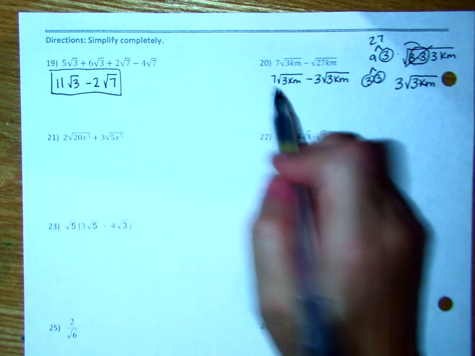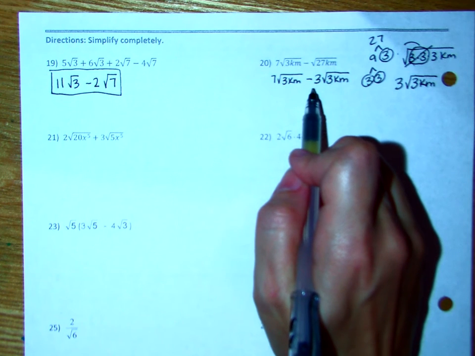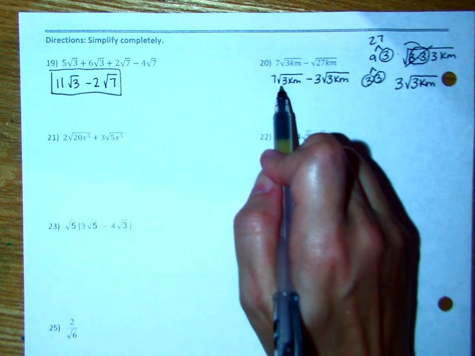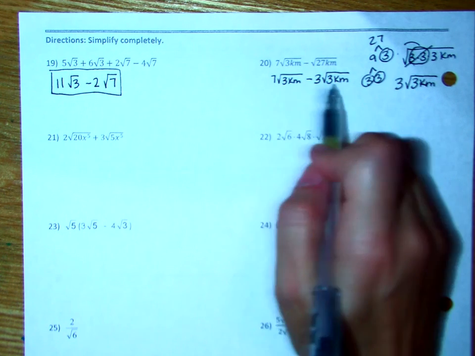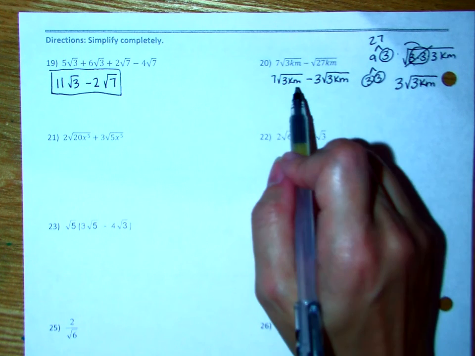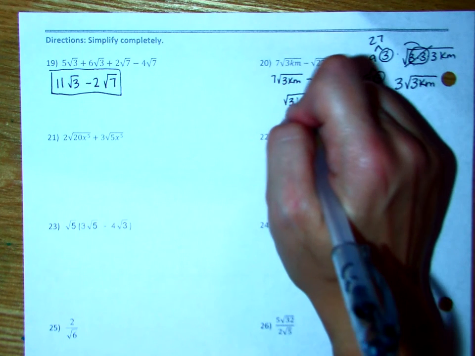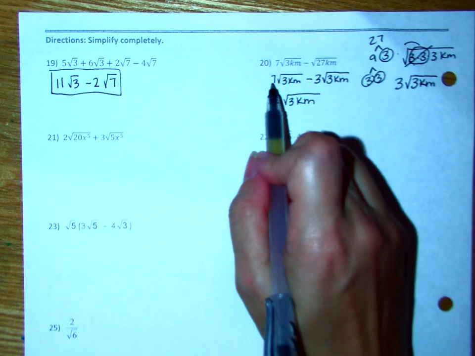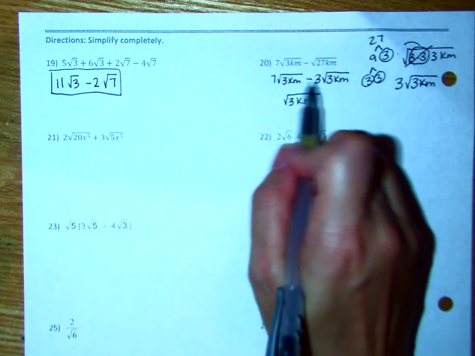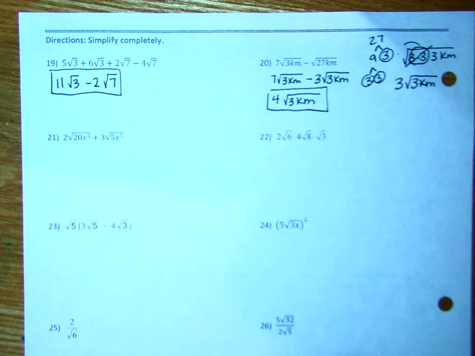Now look behind the coefficient of 7 and -3. Do we have an exact match? This has a square root of 3 km. This has a square root of 3 km, for sure. So now you want to keep the square root exactly the same, 3 km. And all we have to do is combine our coefficients by doing 7 minus 3, which is 4. So that would be my final answer.